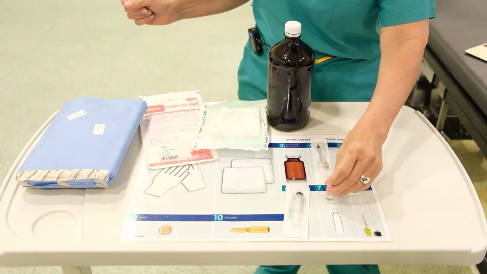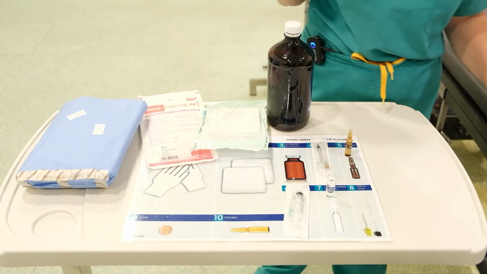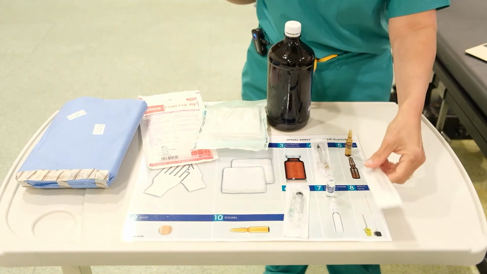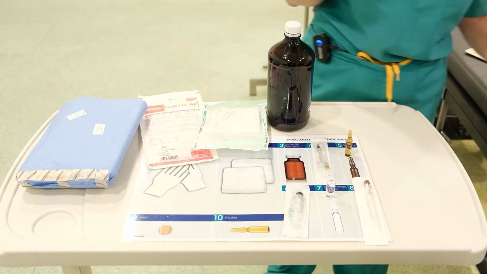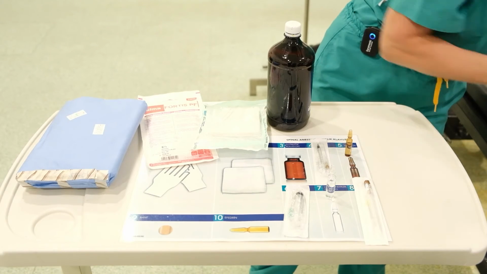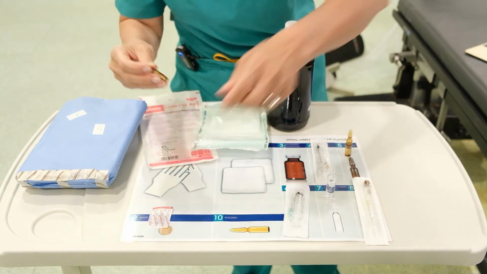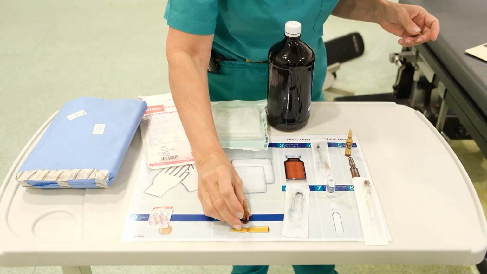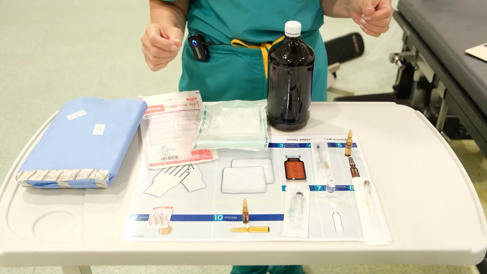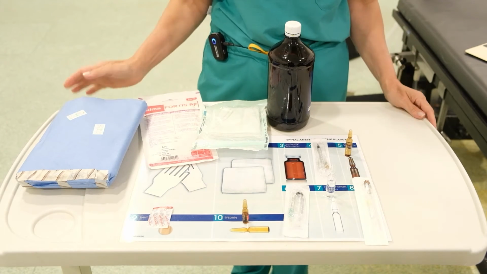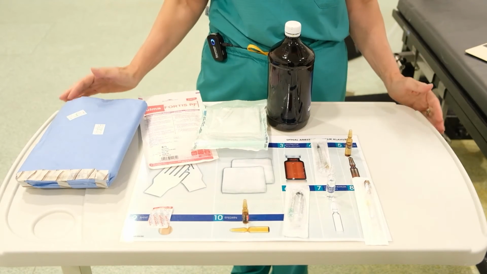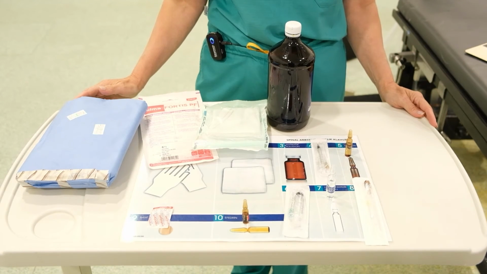And this is my spinal local anesthetic, and this is my spinal needle, and the band, and the last medication, ephedrine for the hypotension medication. So I'm ready for spinal anesthesia.